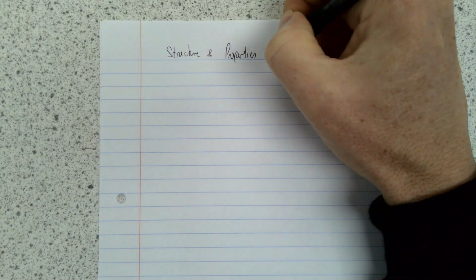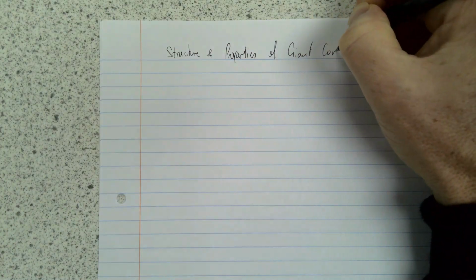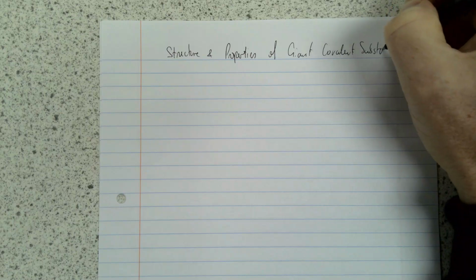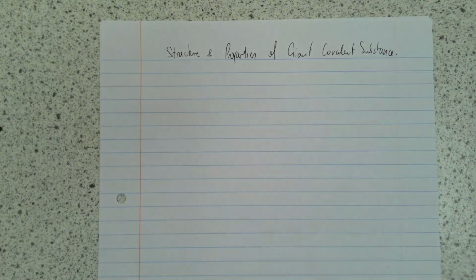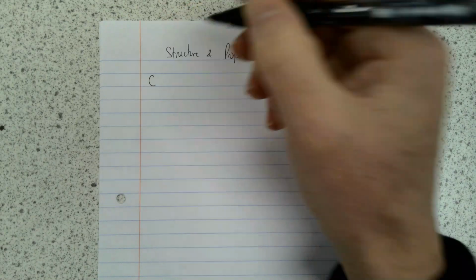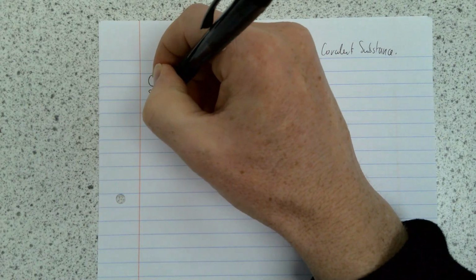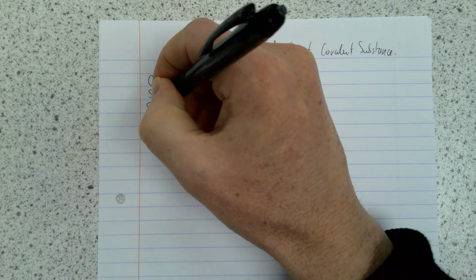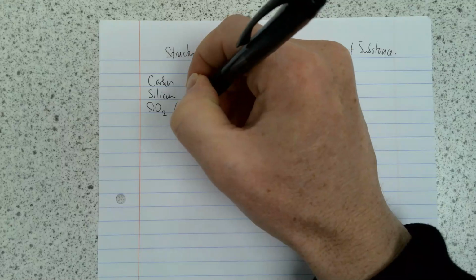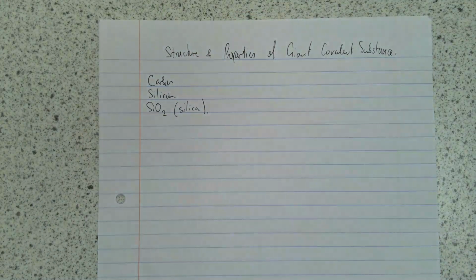So in this topic, we have to really understand the structure and properties of giant covalent substances. Specifically, you have to know about the carbon networks that there are. We'll talk about carbon structures, and silicon, which we'll talk about briefly, and we'll talk about silicon dioxide or silica, much of which you'll remember from GCSE. So we're just going to go through those things now.